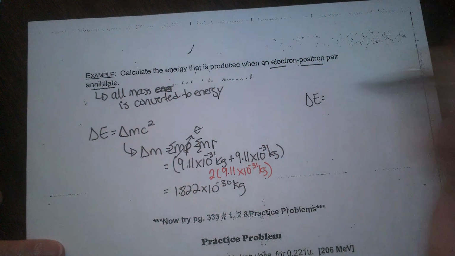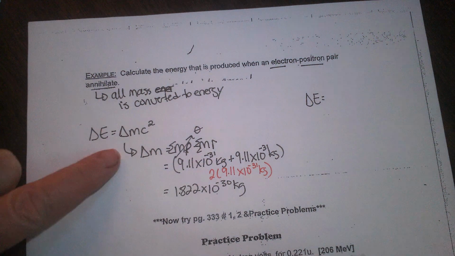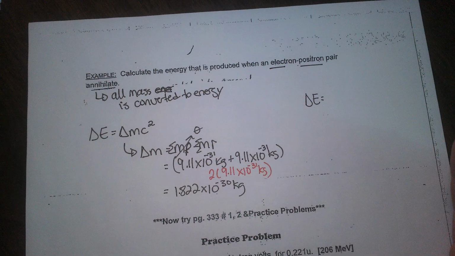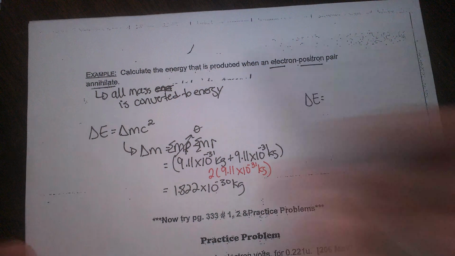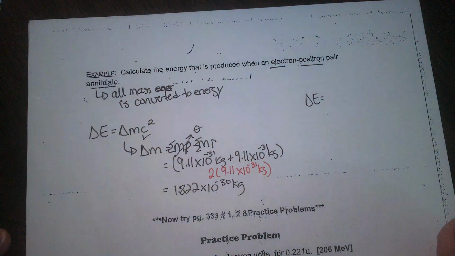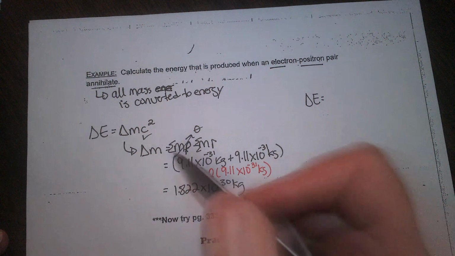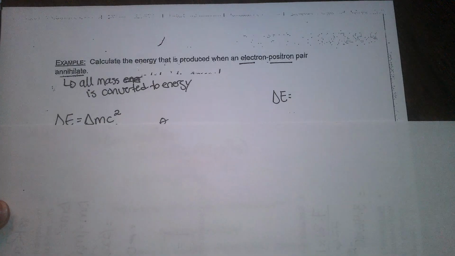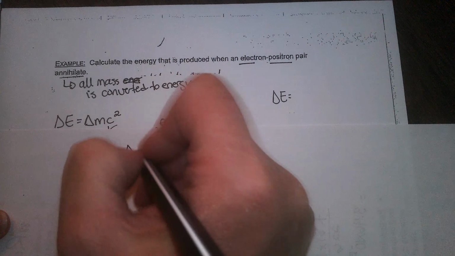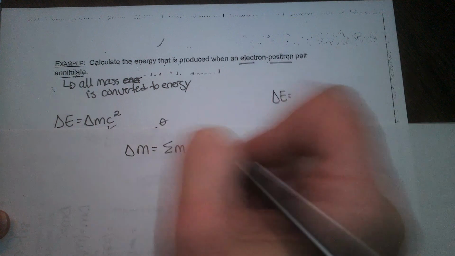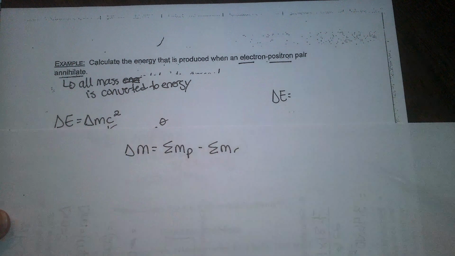Delta E. So all we're doing is, in this question, there's no numbers given to us. When we set this up, we know what C is, 3 times 10 to the power of 8. What is the change in mass? We know that it's the sum of the mass of the products minus the sum of the mass of the reactants. That's what we know that formula to be.